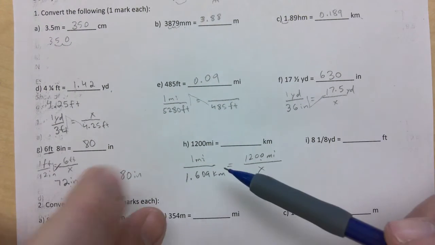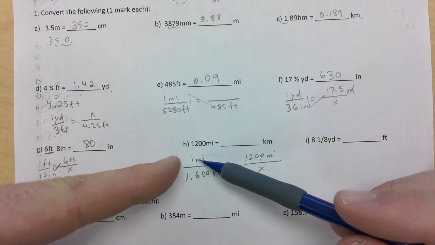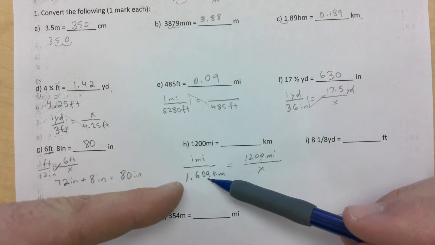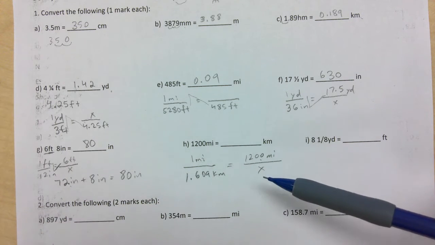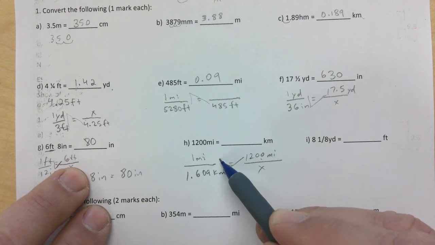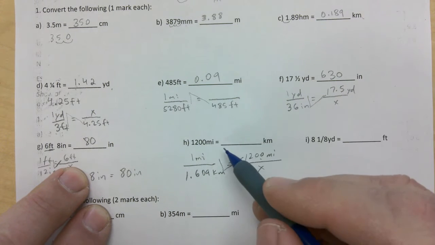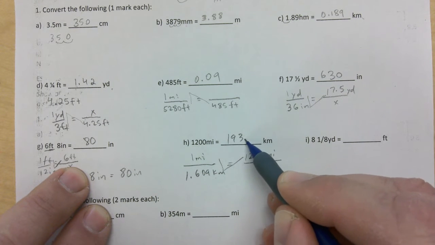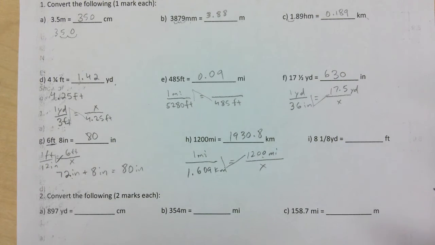So in a sense, what I'm telling you is you could flip this. You could say 1.609 kilometers is 1 mile, but then just make sure the miles also line up on the other side. Okay, that's important. So it's 1,200 times 1.609, and that's 1930.8 kilometers. So almost 2,000 kilometers.